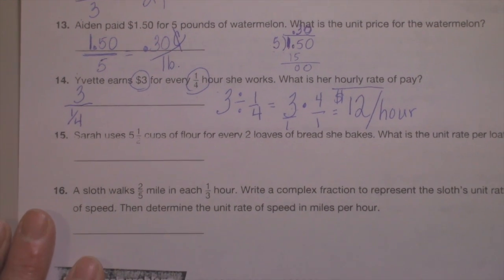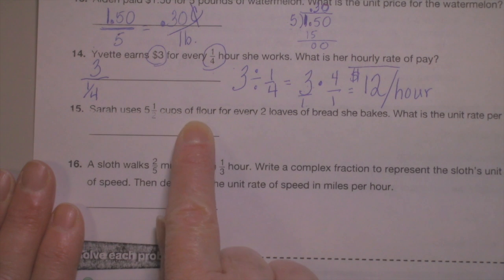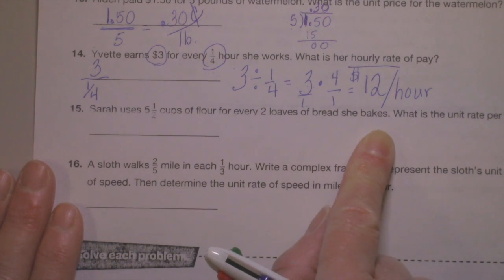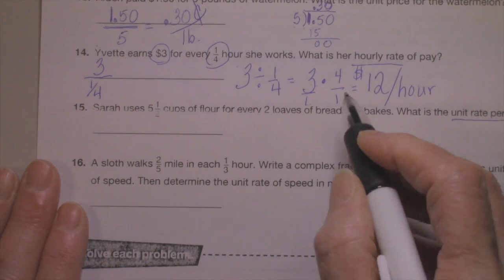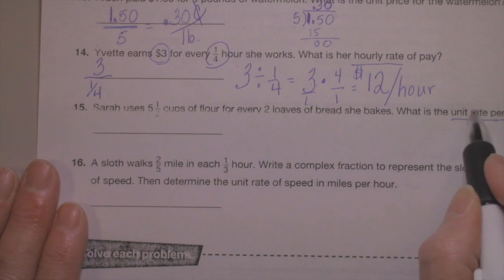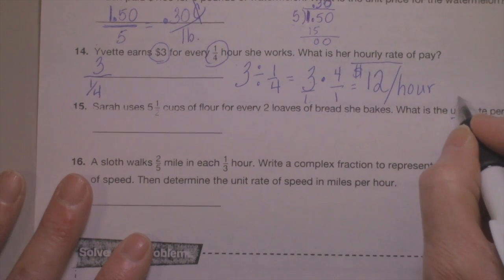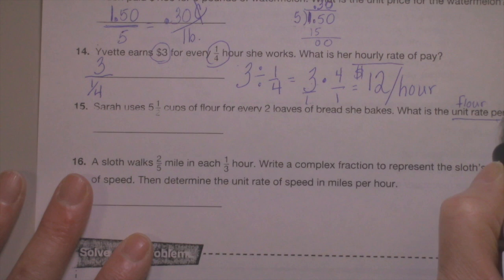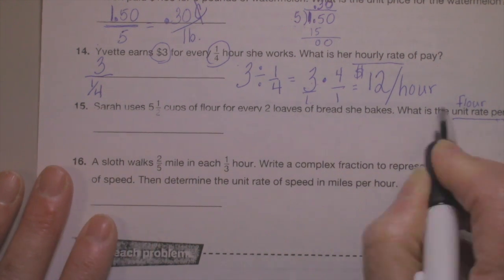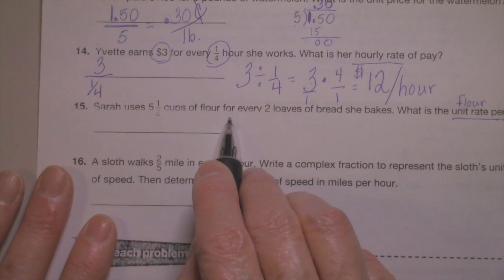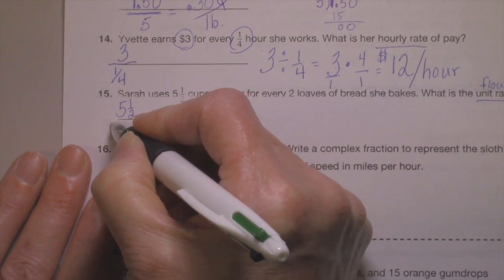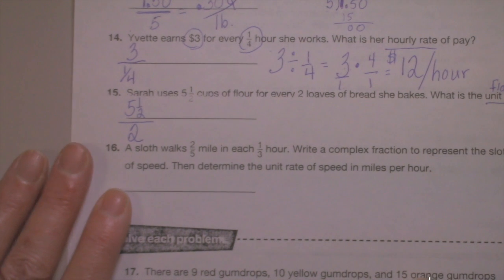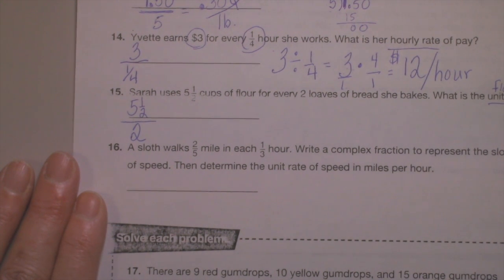Okay? Sarah uses 5½ cups of flour for every 2 loaves of bread she bakes. What is her unit rate per loaf? Unit rate per loaf. So set it up exactly as it says. We're talking flour. This is the flour per loaf. 5½ cups of flour for every 2 loaves. So 5½ over 2. Are we good?